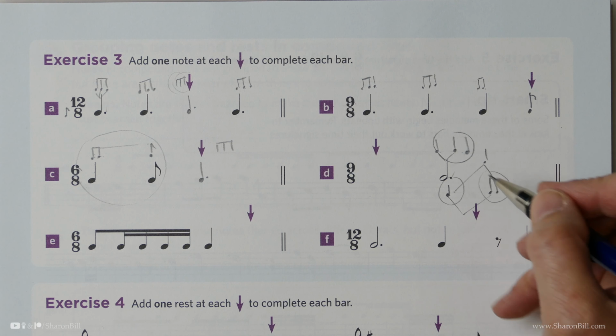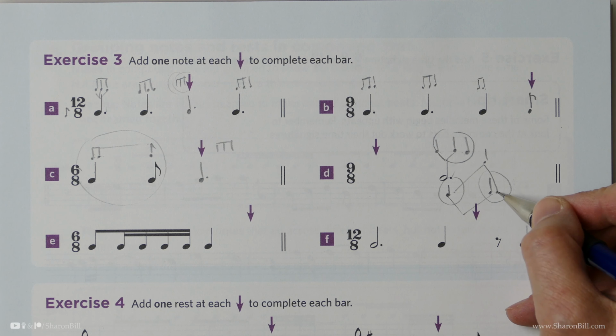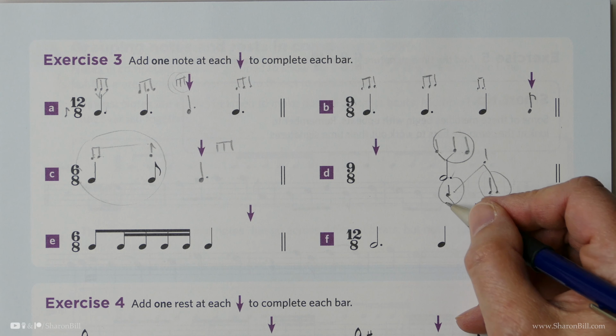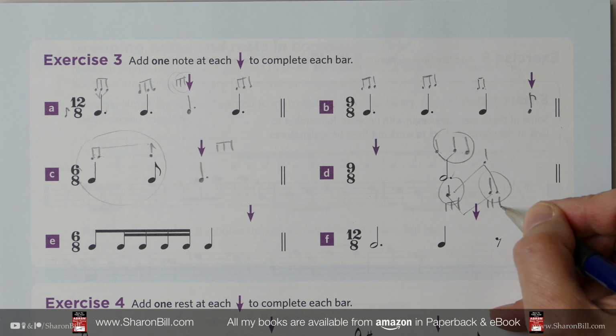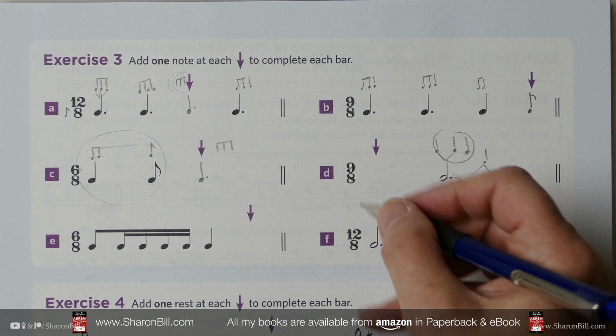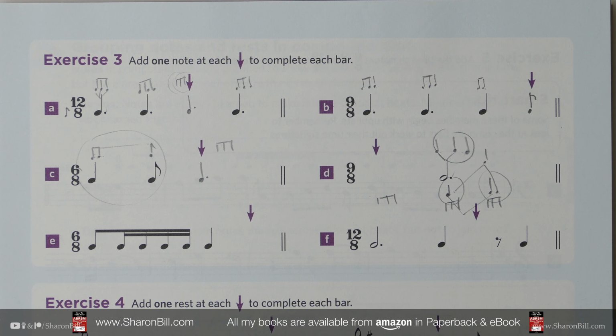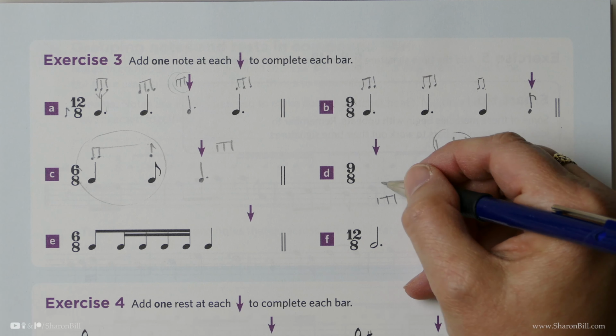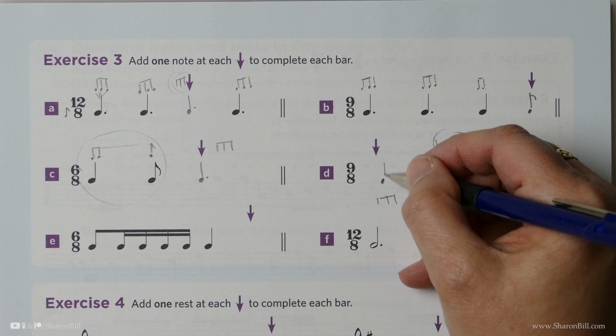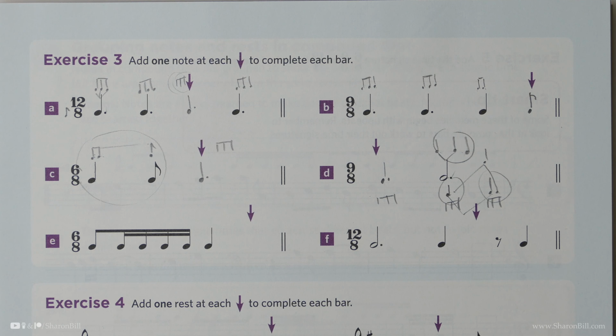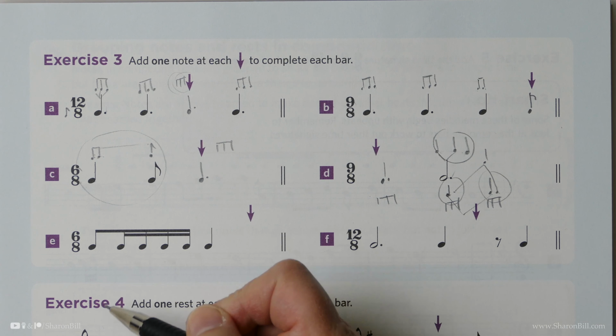So a dotted minim is 2 dotted crotchet beats, which we know is 1, 2, 3, 4, 5, 6, and so we've basically got 7, 8, 9, remainder 3 quaver beats, and so that's just going to be a dotted crotchet.